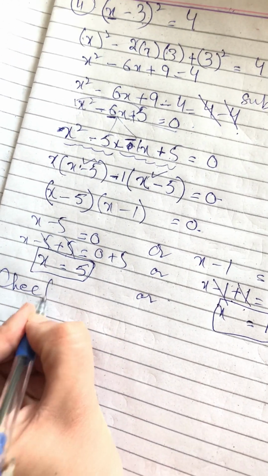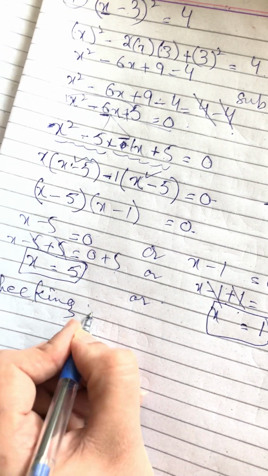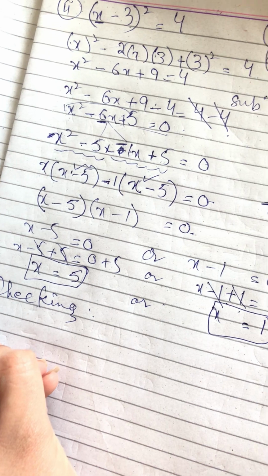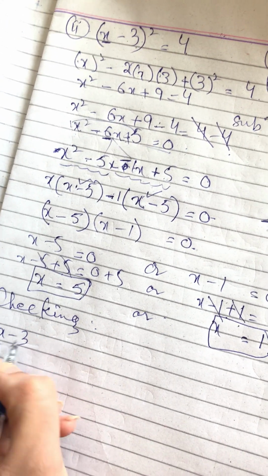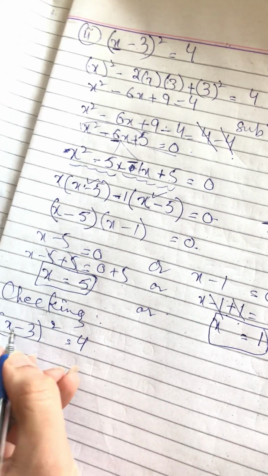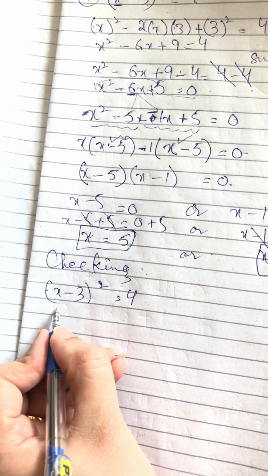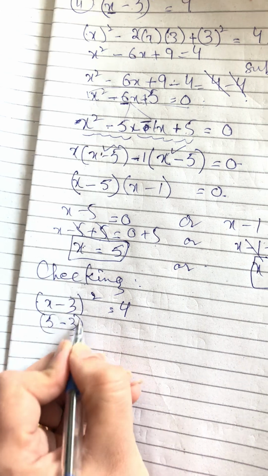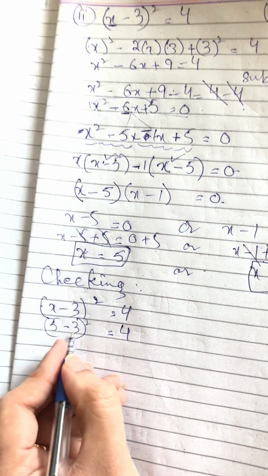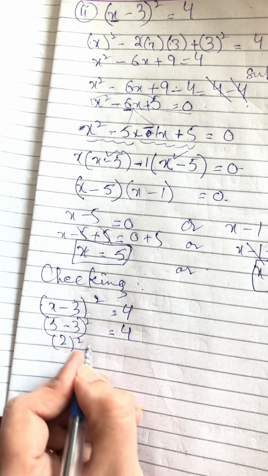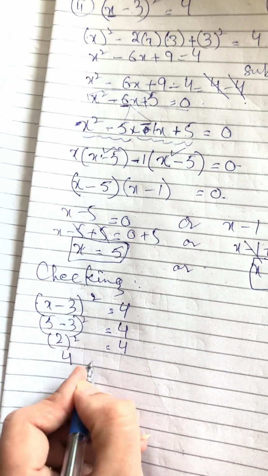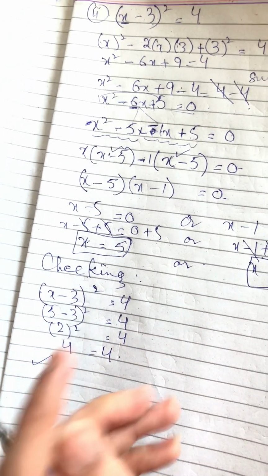Now checking of question number 2. By putting the value of x in question, the given equation is equals to 4. Here we will put x is equals to 5. Okay, 5 minus 3 whole square is equals to 4. 5 minus 3, 2. 2 whole square is equals to 4. 2 2s are 4. So it's mean that this is correct.